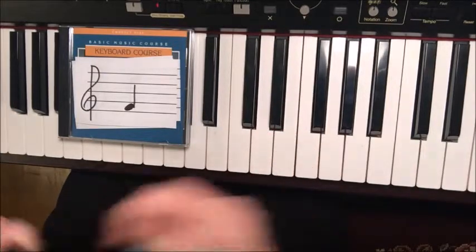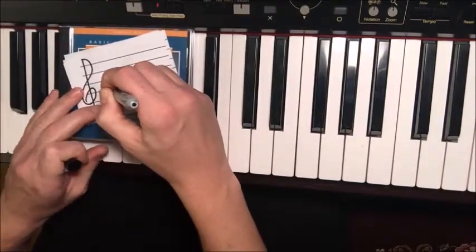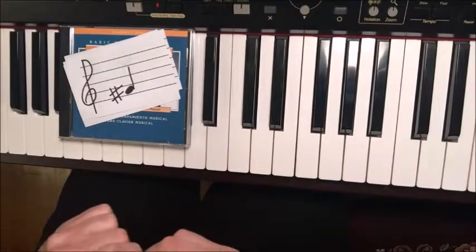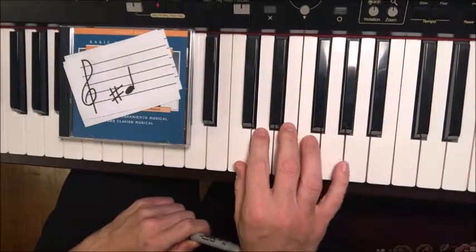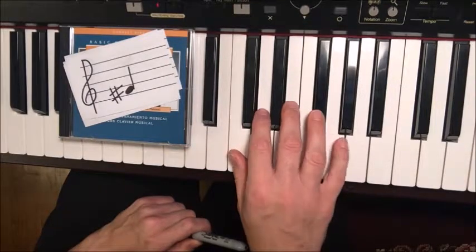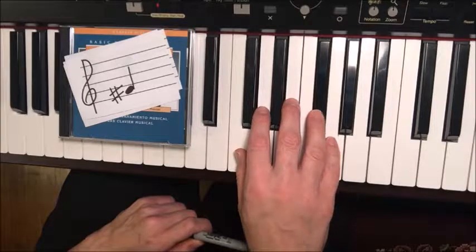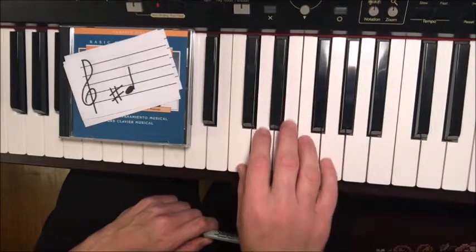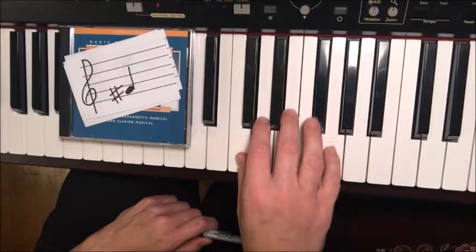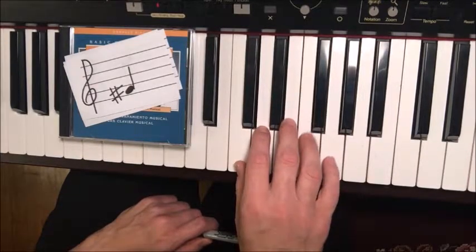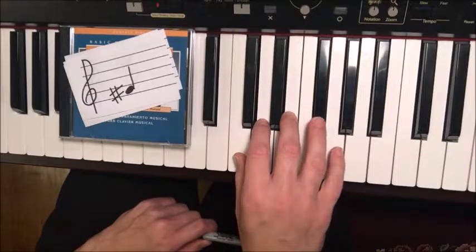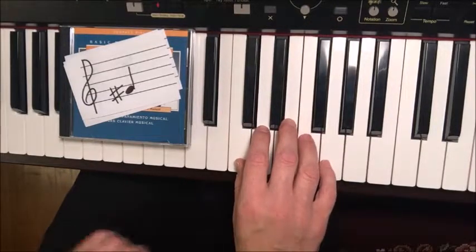Now if I were to place a sharp in front of this note, then that would change this F from here to an F sharp, which would be played up here. So as you can see, sometimes your hand is going to have to shift up depending on what finger needs to be playing that note in order to comfortably reach your black note that you're going to be playing.